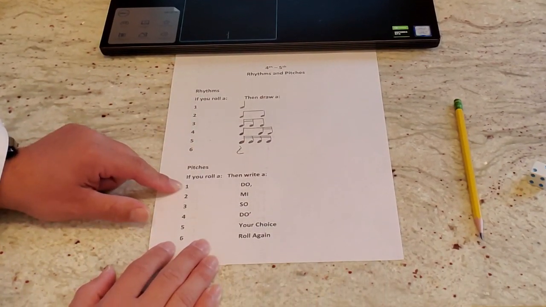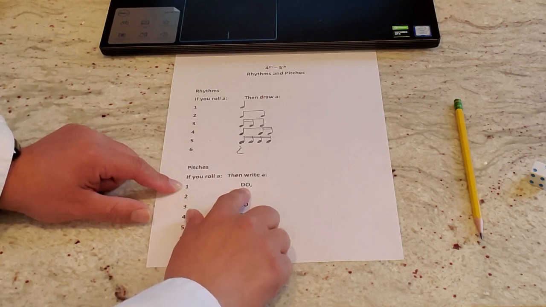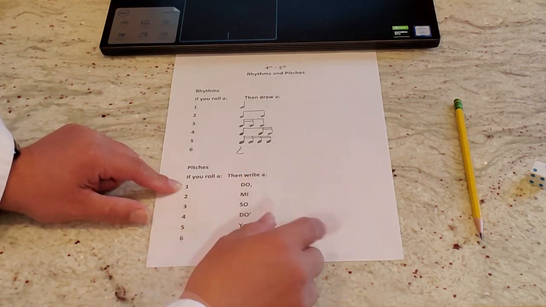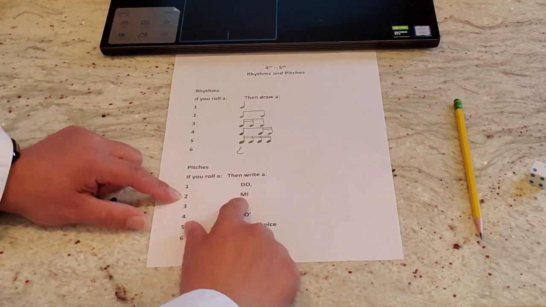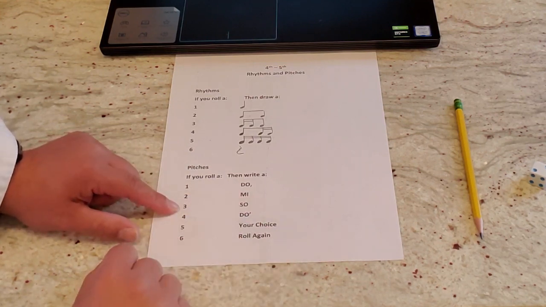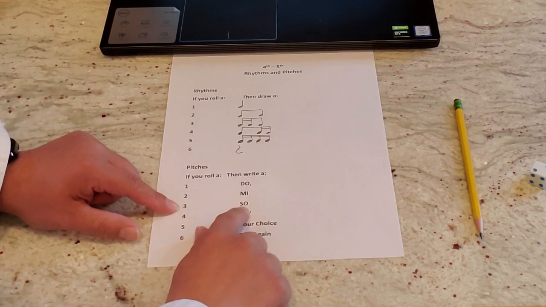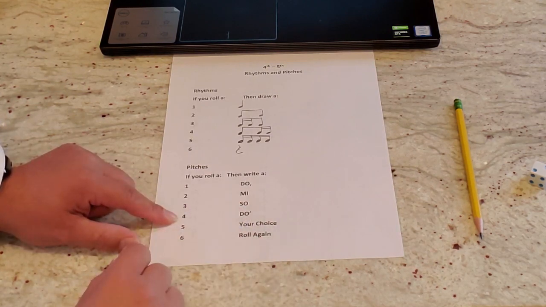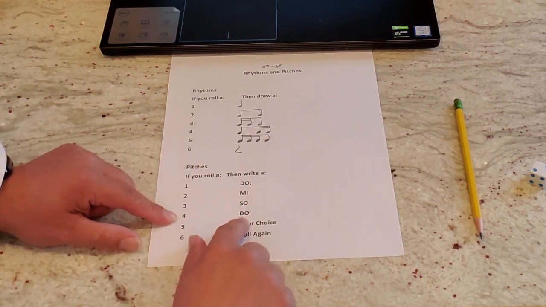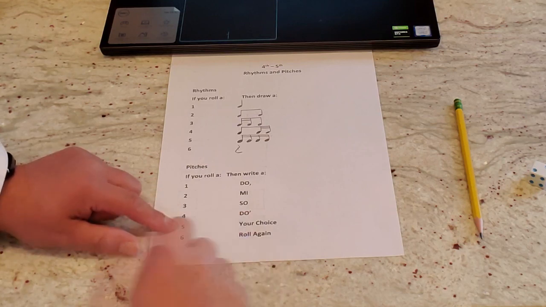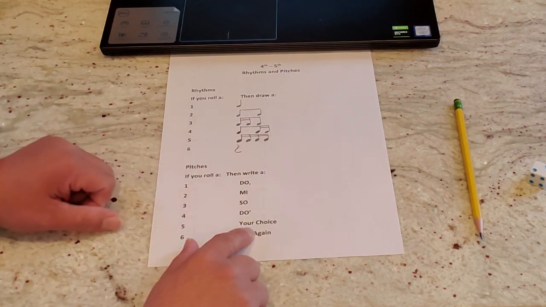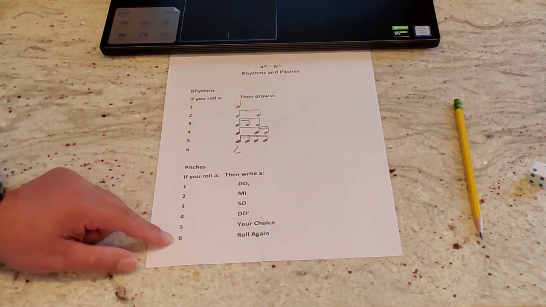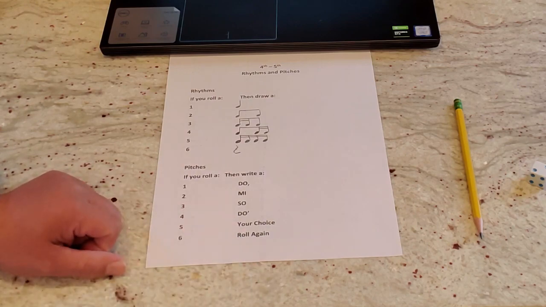If you roll a 1, write low do, and that's do with a comma after it. If you roll a 2, write mi. If you roll a 3, write so. If you roll 4, write high do, and that's a do with an apostrophe after it. If you roll a 5, you have your choice between those pitches. And if you roll a 6, then you got to roll again.